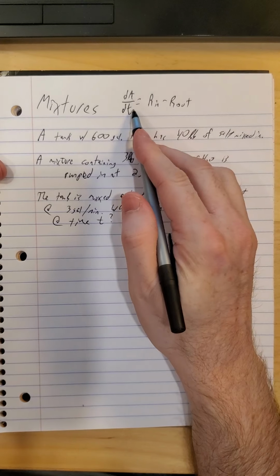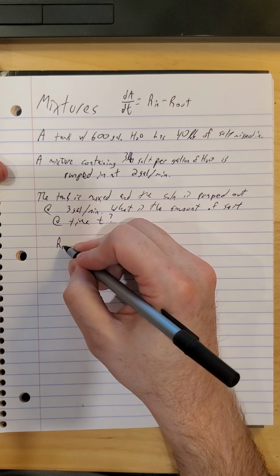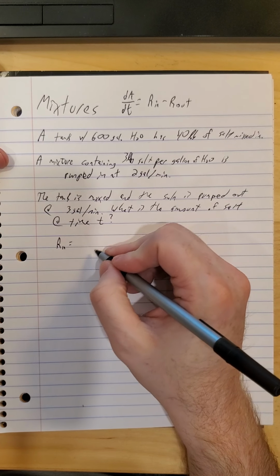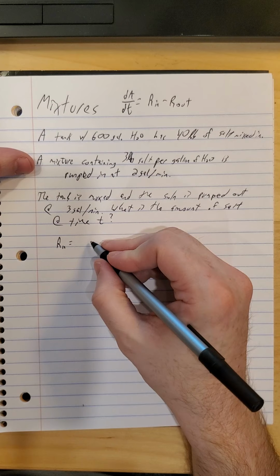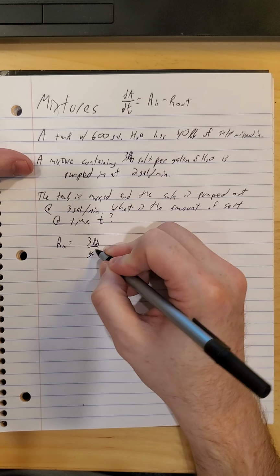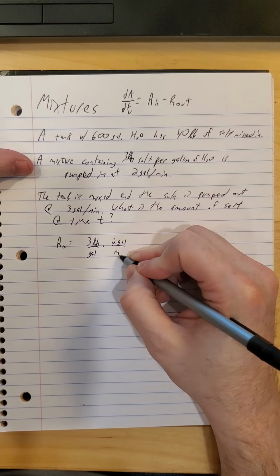So change in the amount, rate in minus rate out. So rate in, the simpler of the two, we'll do that one first. So inbound, mixture in, we have 3 pounds per gallon, and we're pumping in 2 gallons per minute.